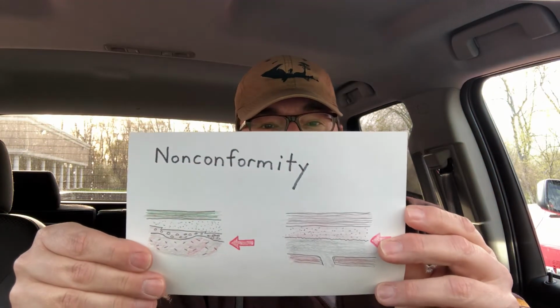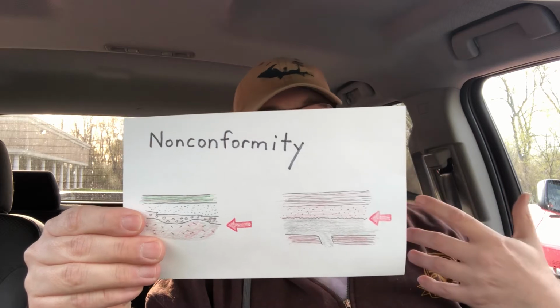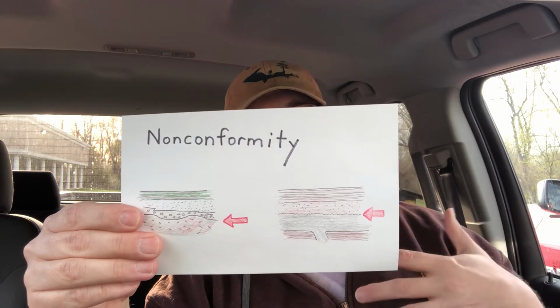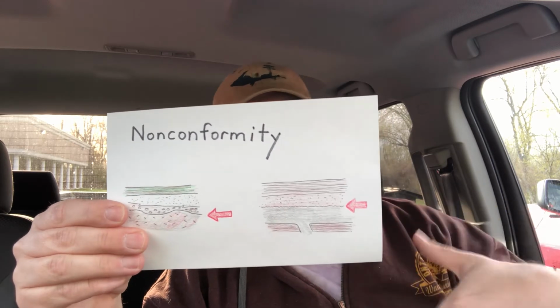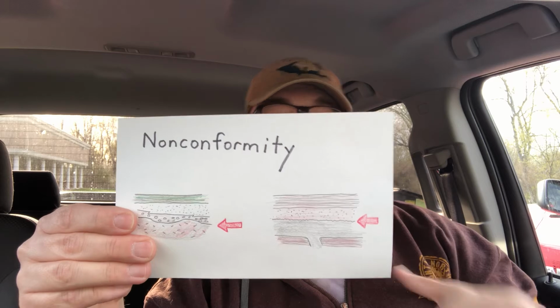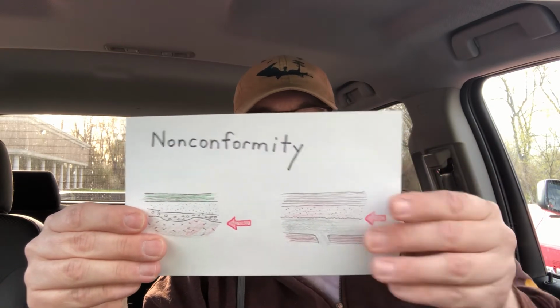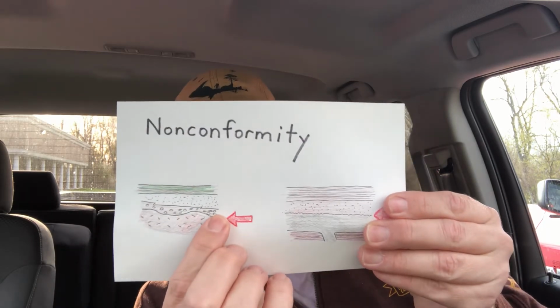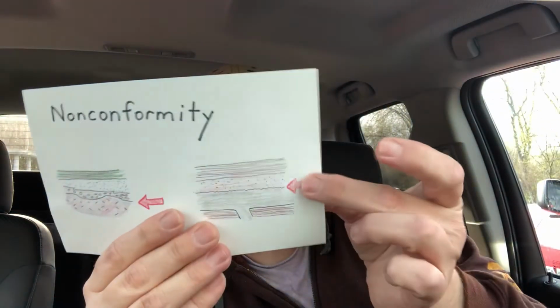So let's talk about our third type of unconformity, our nonconformity, okay? A nonconformity is basically defined as between sedimentary and metamorphic or igneous rocks, but it could be between sedimentary or igneous and metamorphic rocks, something like that. It doesn't matter. Basically, what it's saying is you have here, and once again, this is your unconformity. The red arrow is pointing to it. Okay, this is another type.